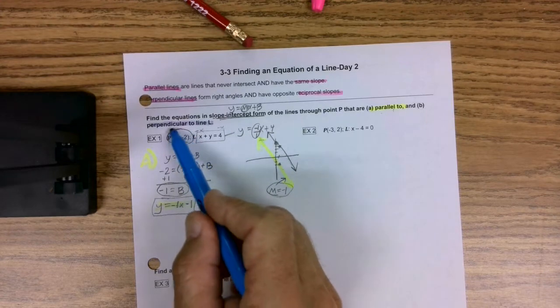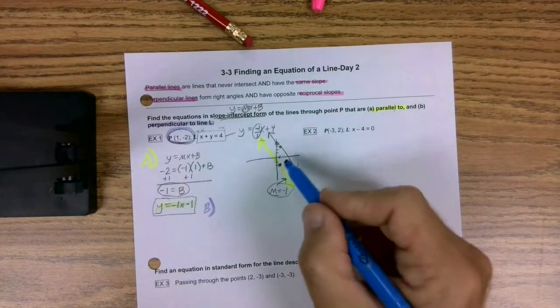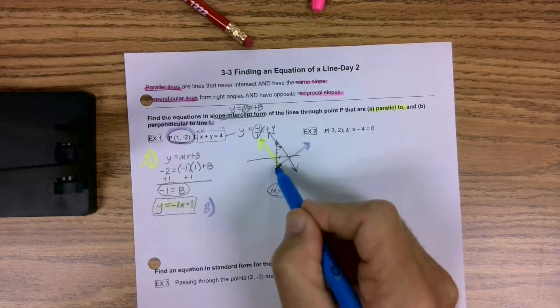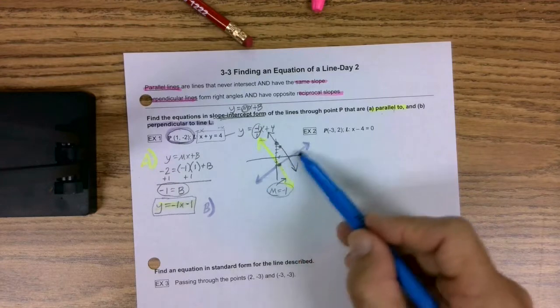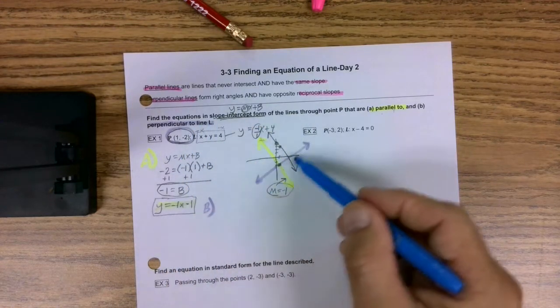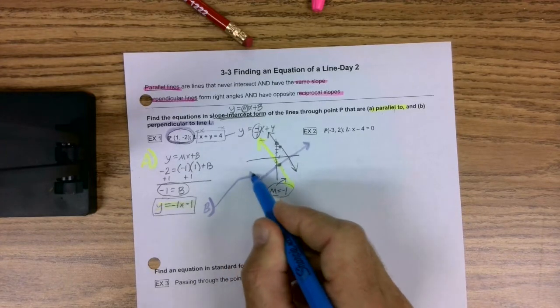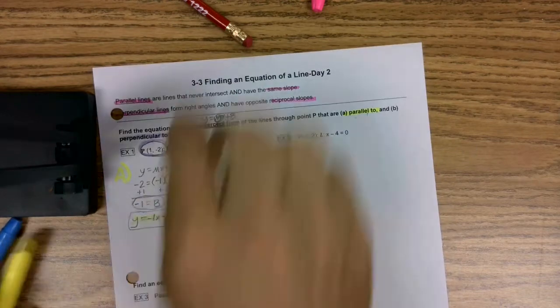But it's saying stick with this point, which is down here, but now find the equation of that blue line. Now, how did I know to draw it right there? Because it tells me perpendicular to line L. So really, it's saying, figure out the equation of that blue line.